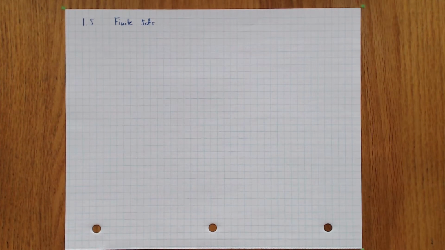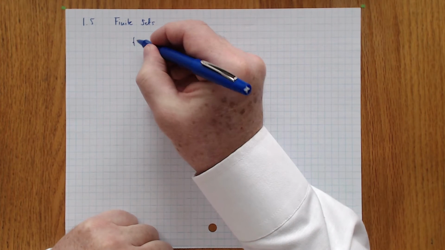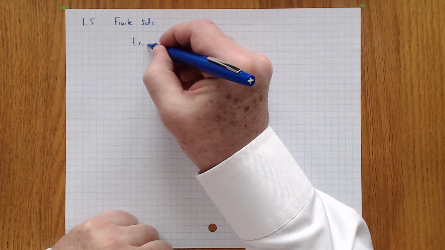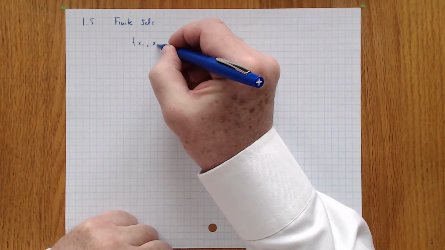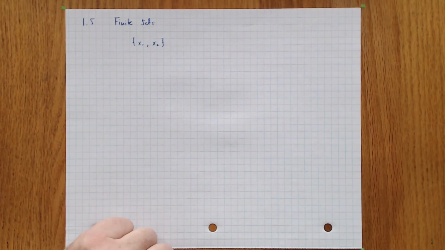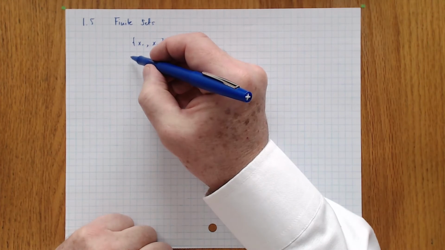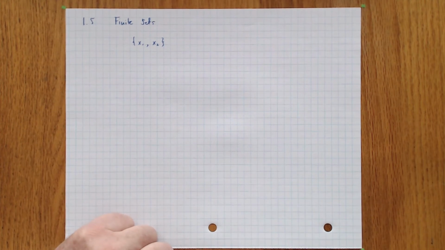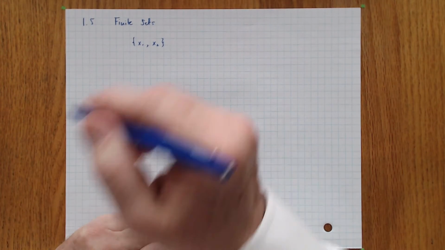Section 1.5 Finite Sets. An overview. We define the notation such as this. And now I would like to ask a question. How many elements are there in this set? Compare your answer with this.